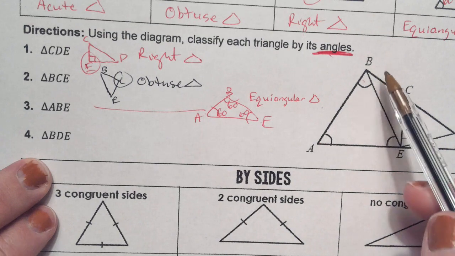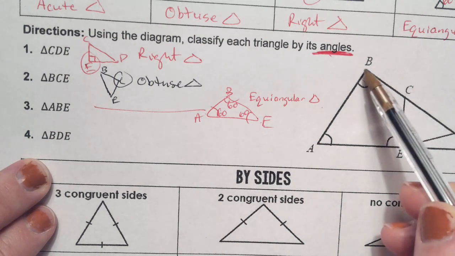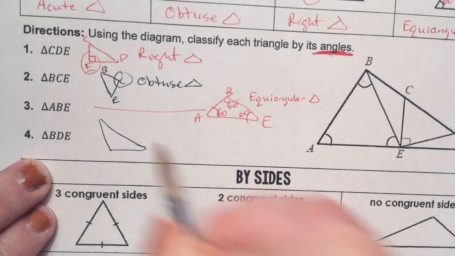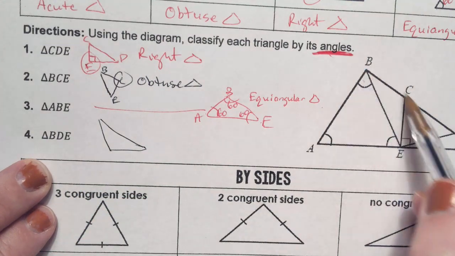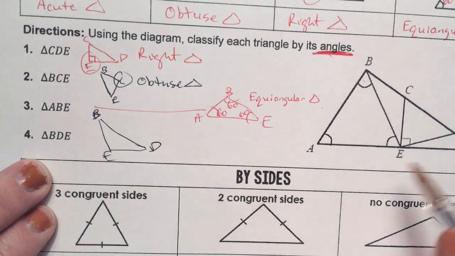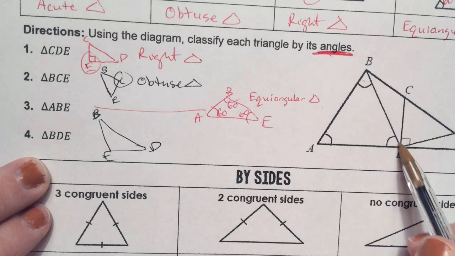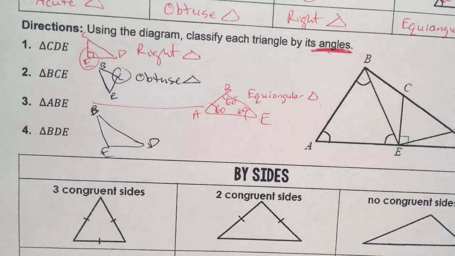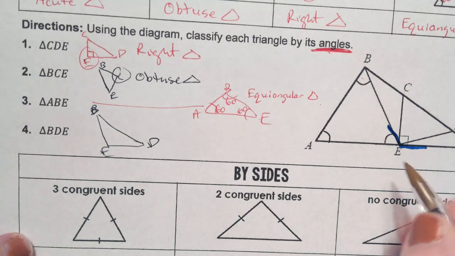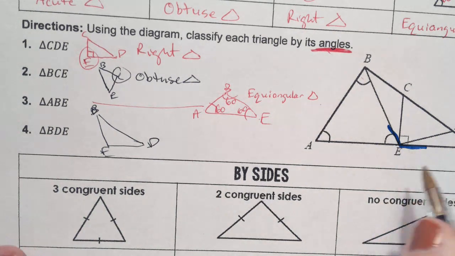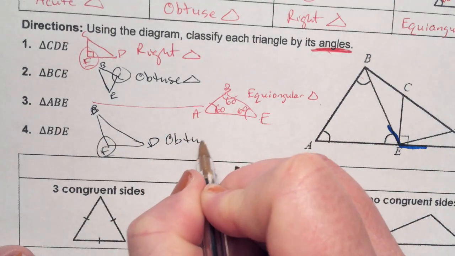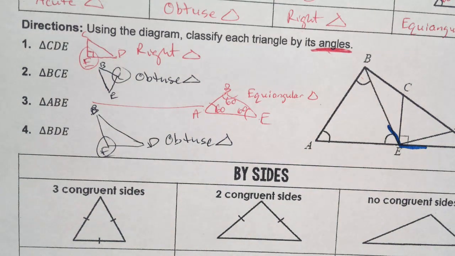Okay, and then finally, B, D, E. All right, so right here, E, so we're talking about this entire thing right here. Just to help you focus right there. Part of it's 90 degrees, but it extended bigger than that 90 degree angle. So that's bigger than 90 degrees, so that would be an obtuse triangle.